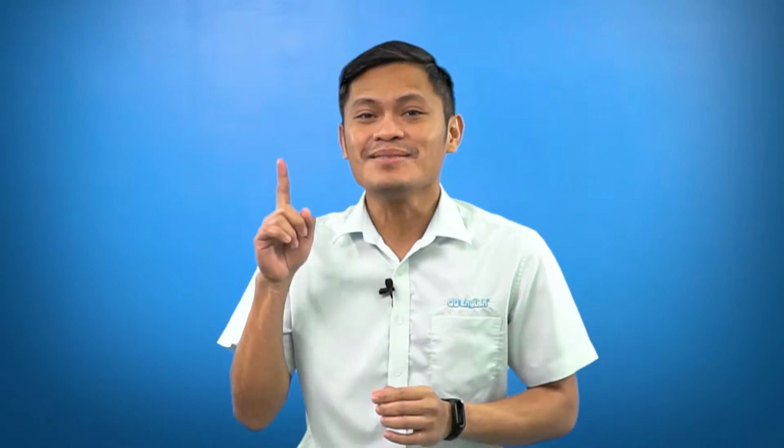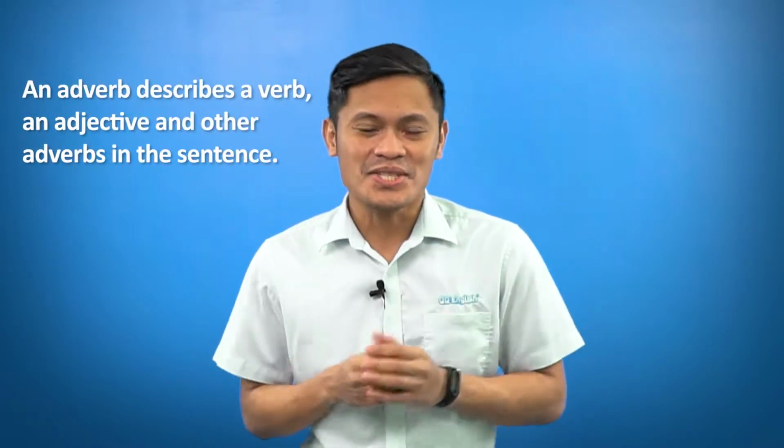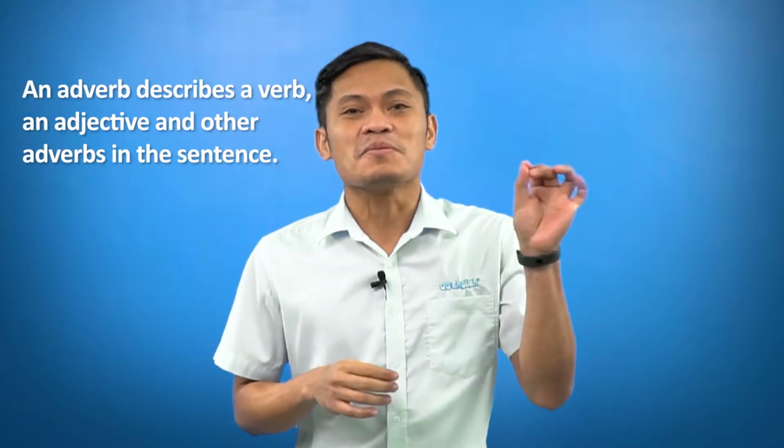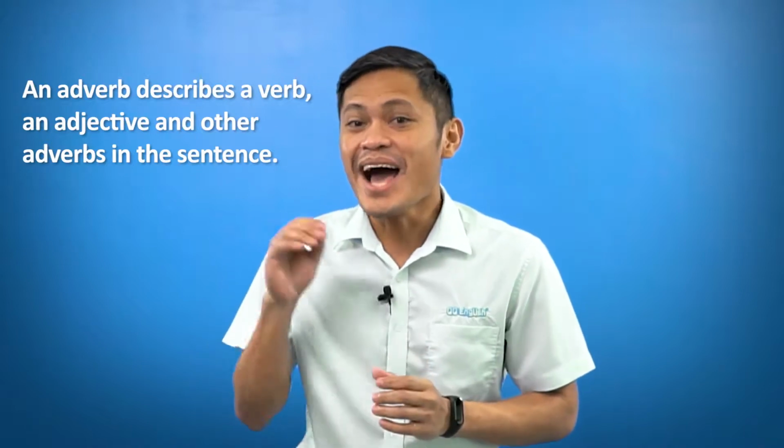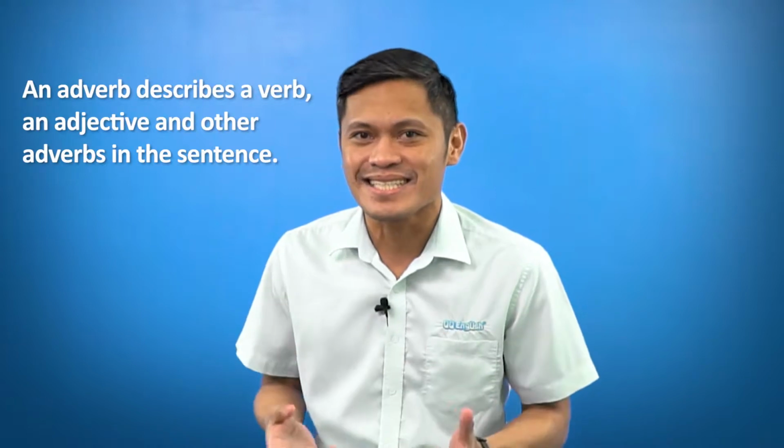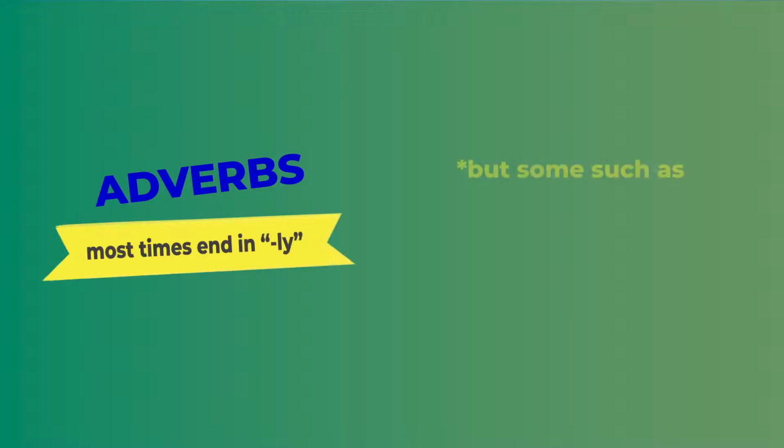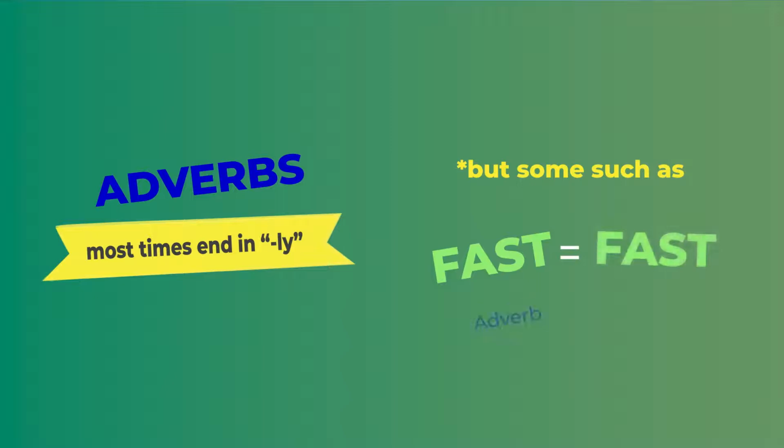This time, let's have adverbs. If an adjective describes a noun or pronoun, an adverb, on the contrary, describes a verb, an adjective, and other adverbs in the sentence. In most times, adverbs end in ly, but some, such as fast, look exactly the same as their adjective counterparts.